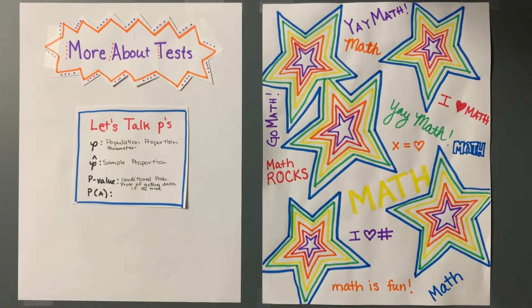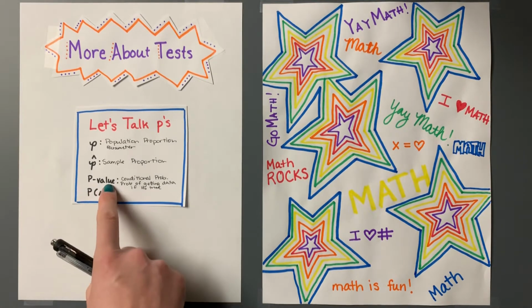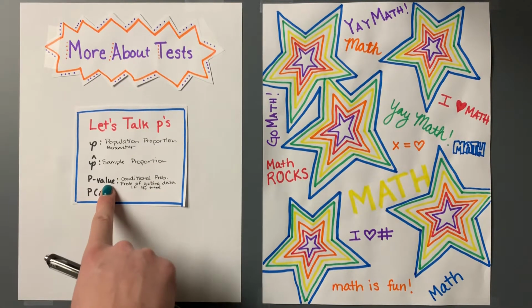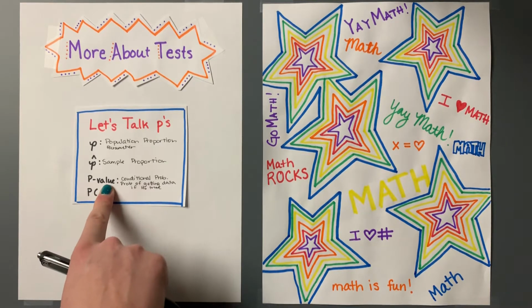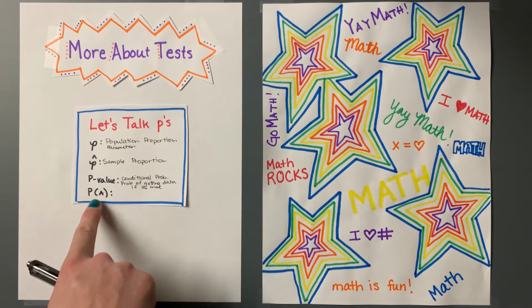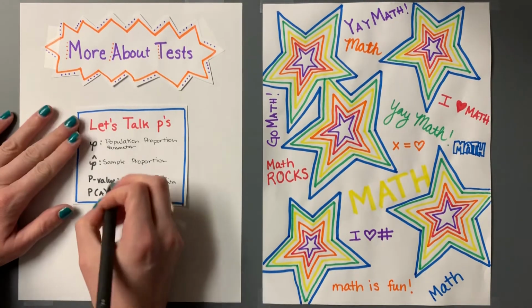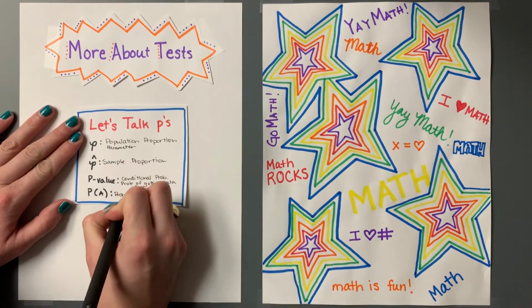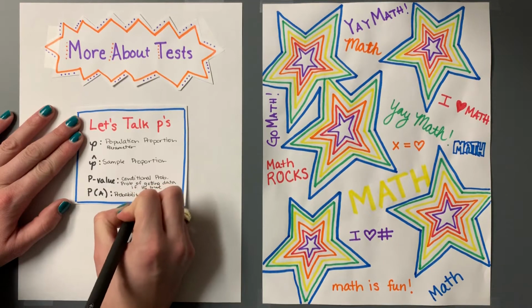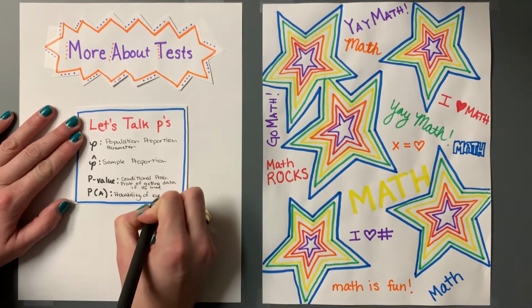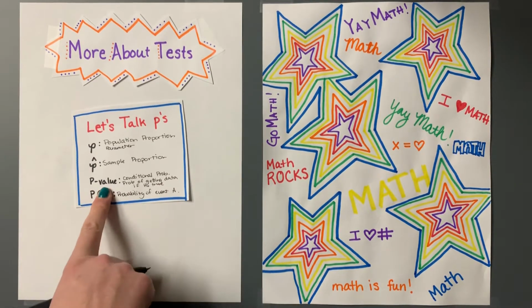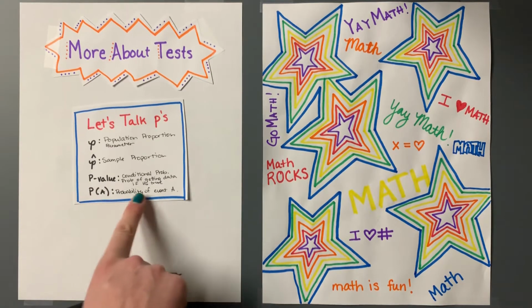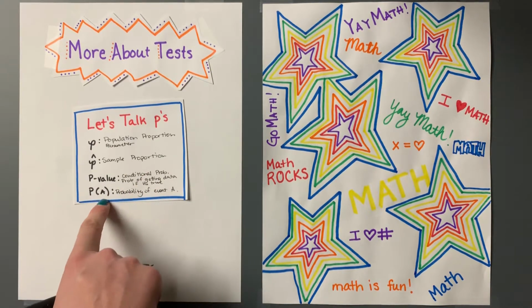And we'll talk about that a little bit more, but this is a conditional probability. It's the probability of getting our data if the null hypothesis is true. And P of A, this is just the probability of event A. So a p-value is a probability, but it refers to a specific probability. P of A is going to be the probability of event A, where A is some event.